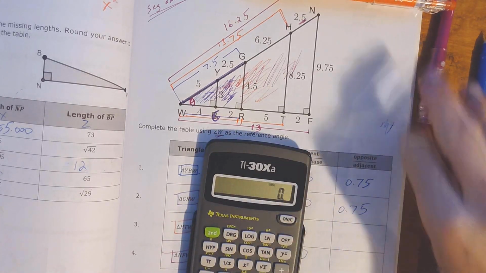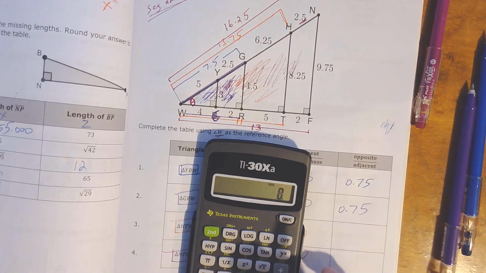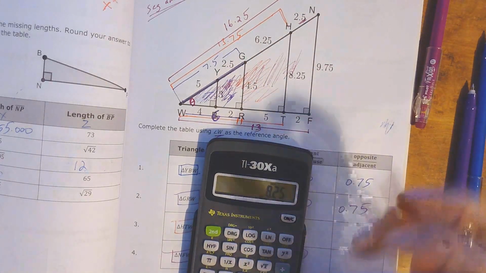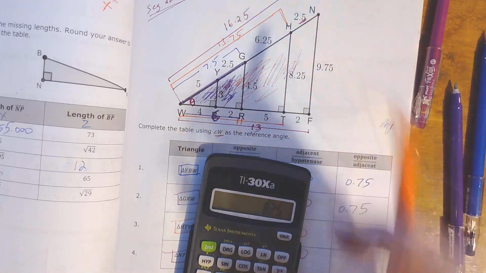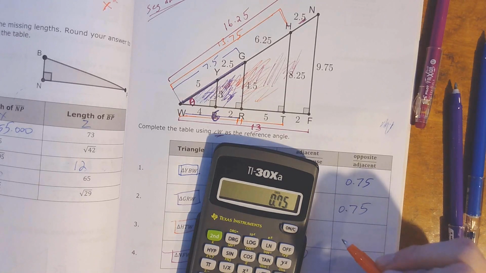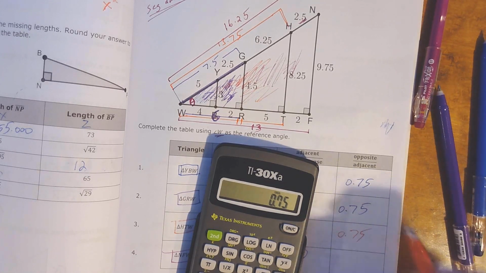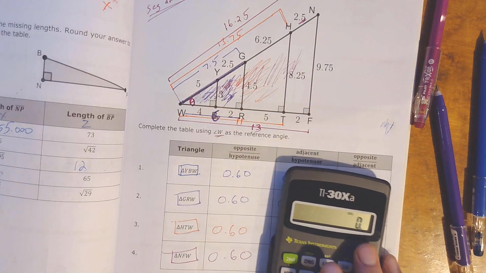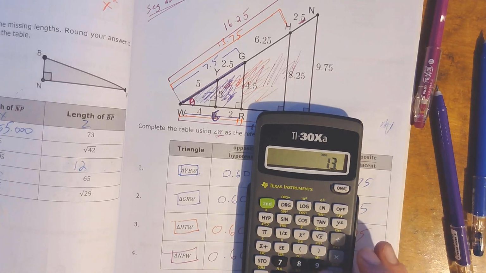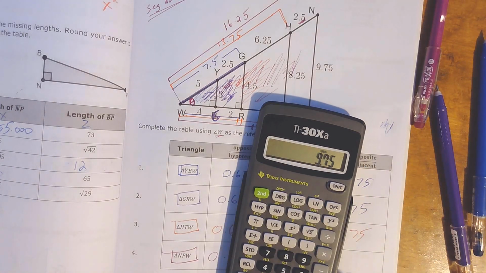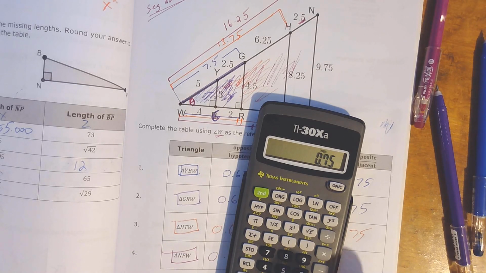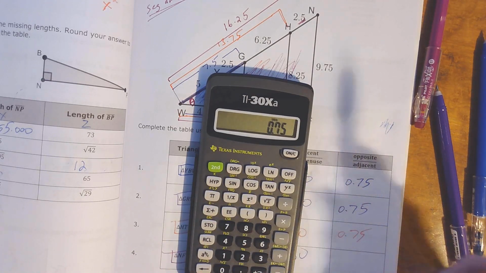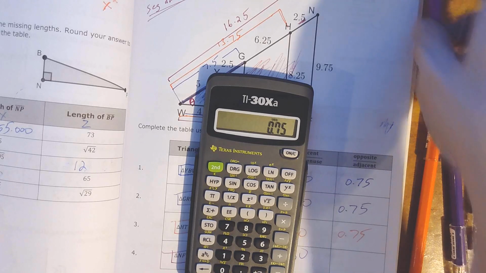Then we have for our orange, 8.25 divided by adjacent, which is 11, equals 0.75. Now, say for instance, I put it in wrong. Maybe I put in 13 divided by 9.75. I did it backwards. I'm like, wait a minute. That is obviously, I put it in backwards. Well, let me push this one over X. Oh, look, there's the answer. I put it in backwards. Oops. So I can still recognize that.